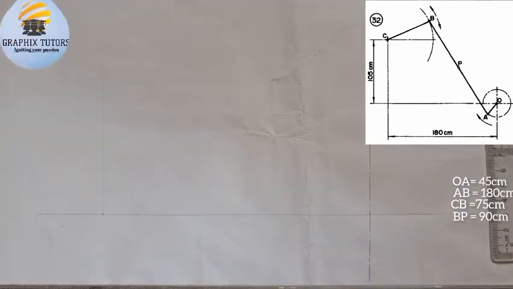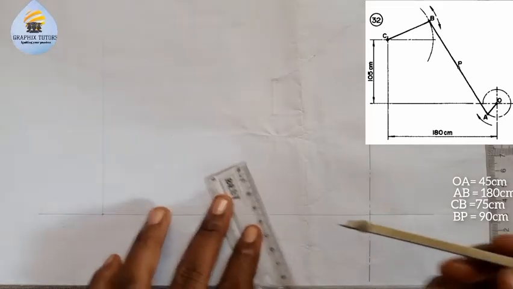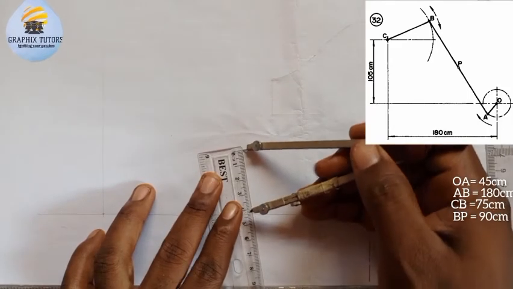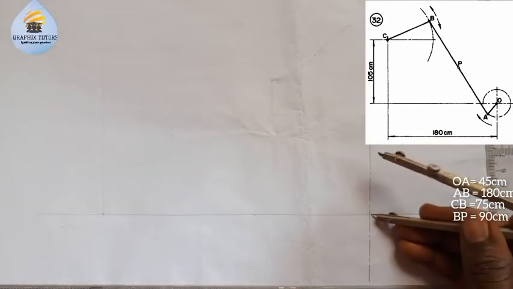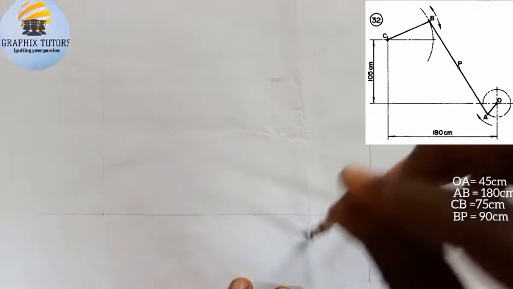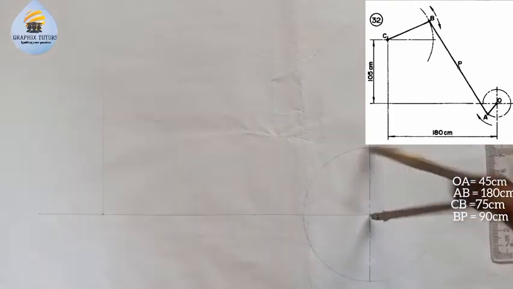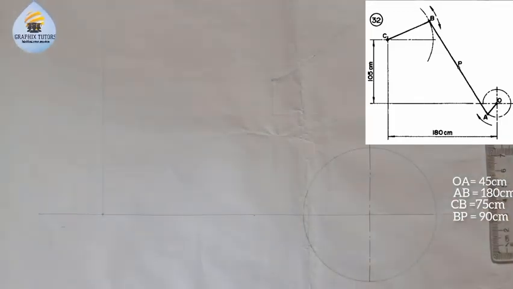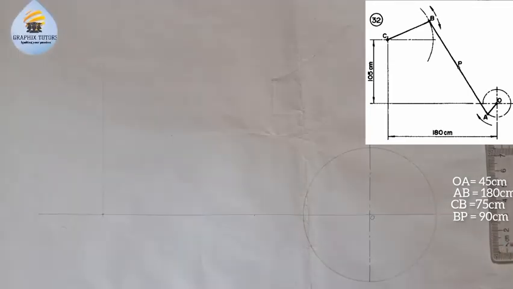So I'm going to take my compass and I'm going to measure 45. So from here to here is 45, right? And I'll place it at the center here and I'll draw a circle to represent my crank. This is what I have here. I'll draw what? A circle to represent my crank. So it means that this point where they meet is point O, right?